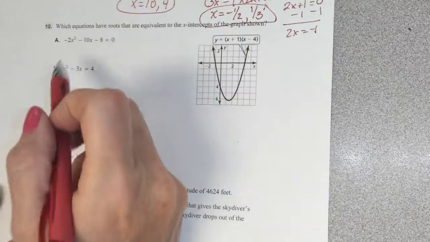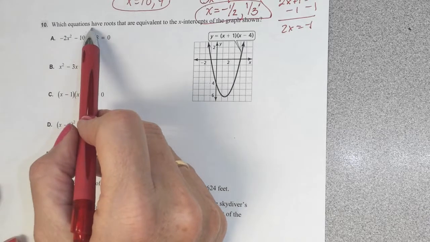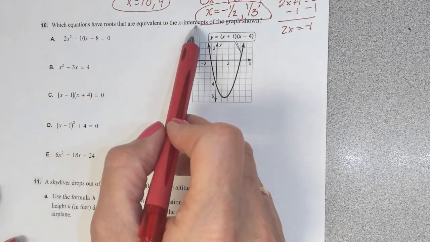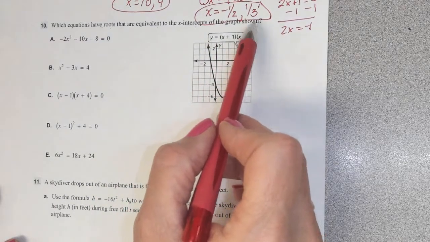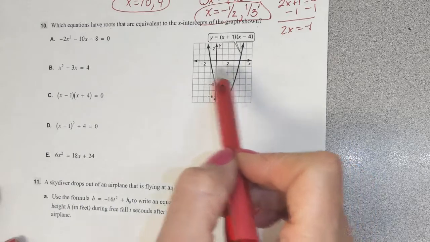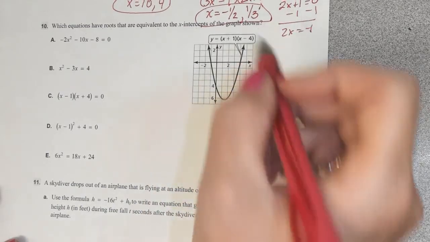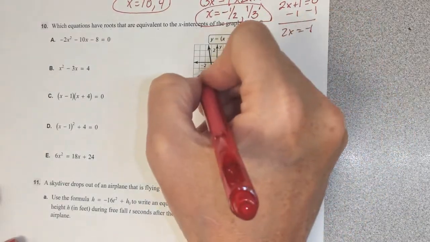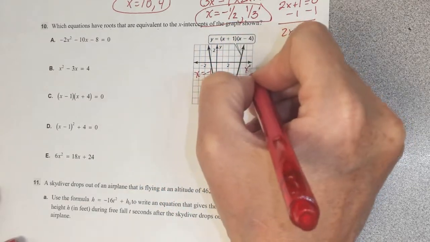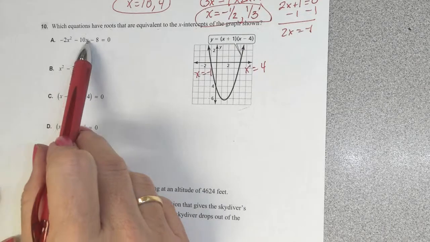All right, let's look here. Which equations have roots that are equivalent to the x-intercepts of the graph shown? So here's the graph we're shown. You want to be thinking about what are the intercepts here. Mary, what are they? -1, 4. Good. So I'm looking for x equals -1 and x equals 4 as solutions.